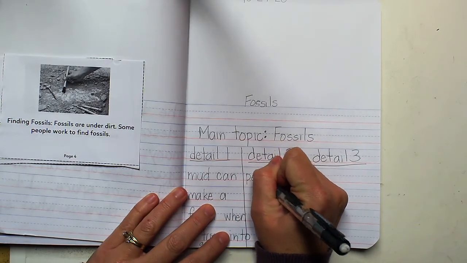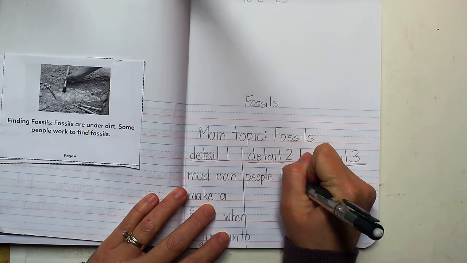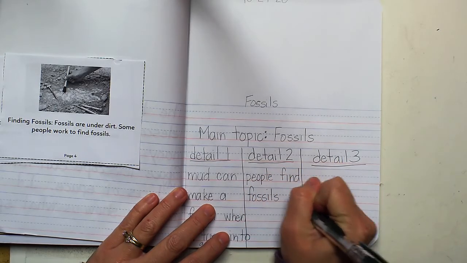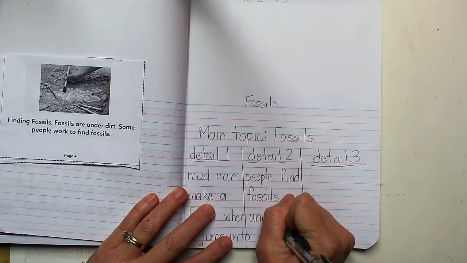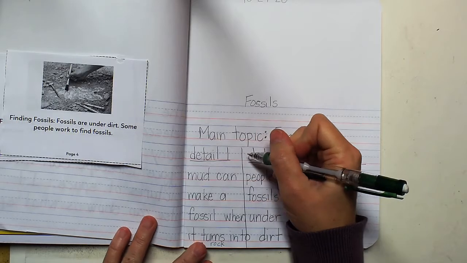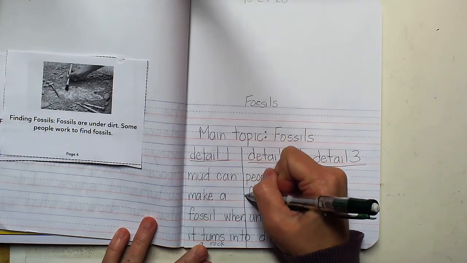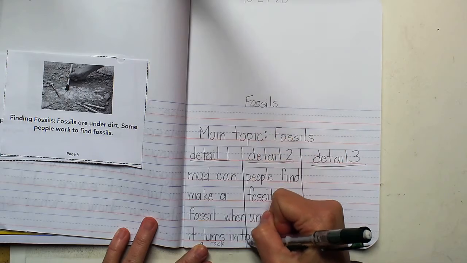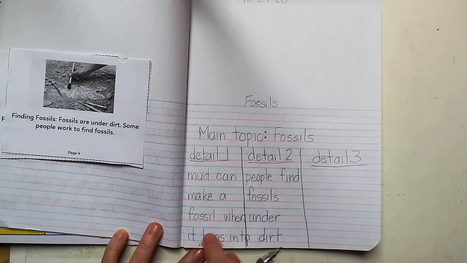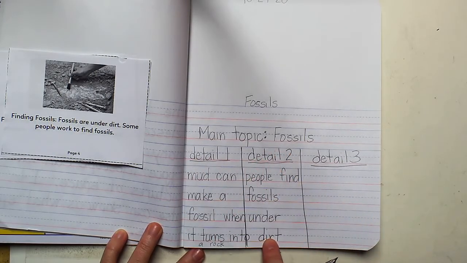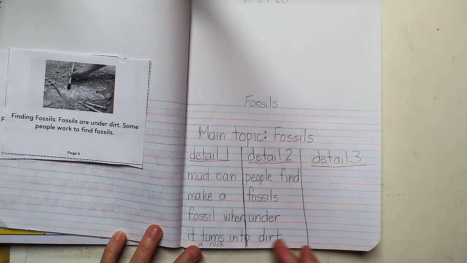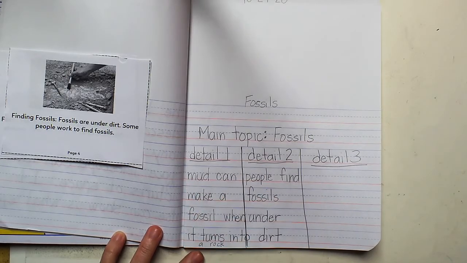Okay, so people find fossils under dirt. Now, here's the tricky part, friends. It's going to be hard. I want to make sure you guys have a nice long line between these, like a nice dark line, because sometimes you get confused when it's your own pencil writing, what words go under this detail and what words go under this detail. Okay, so I just want you to make sure you either do it a couple times, maybe even use a black crayon, really know which detail goes under which one.